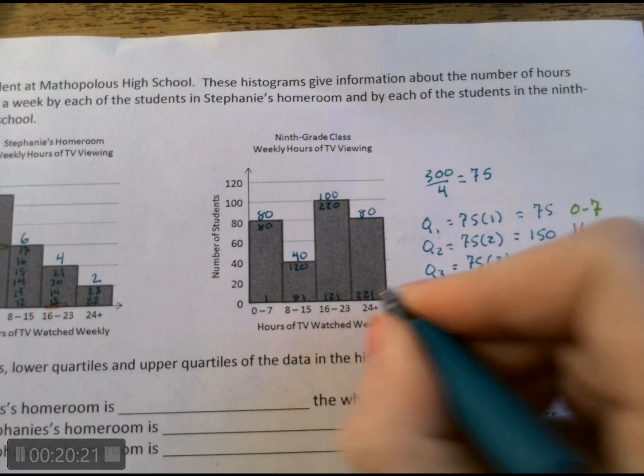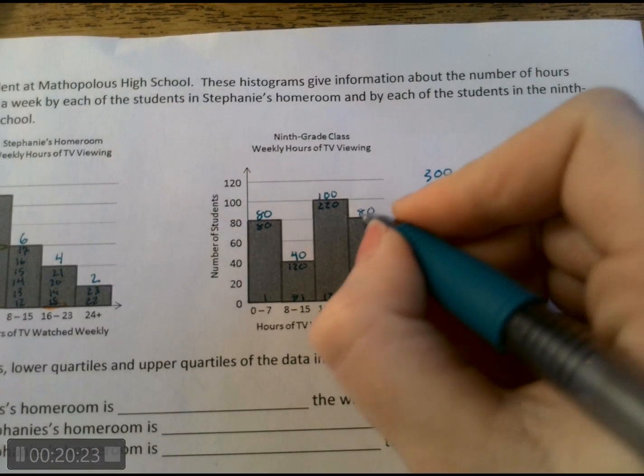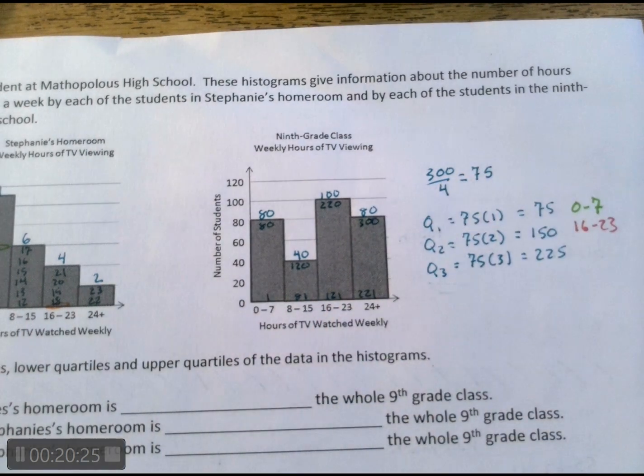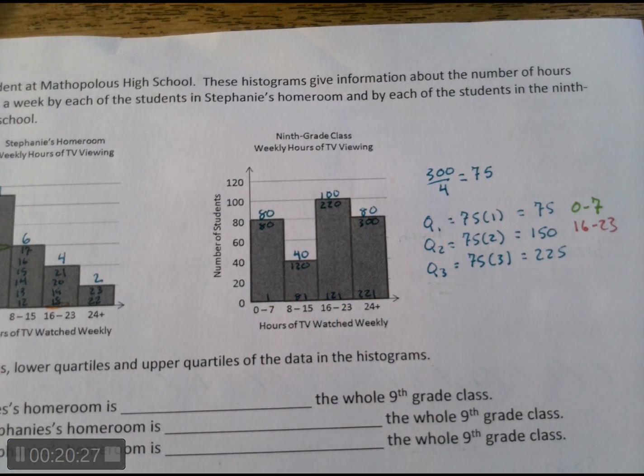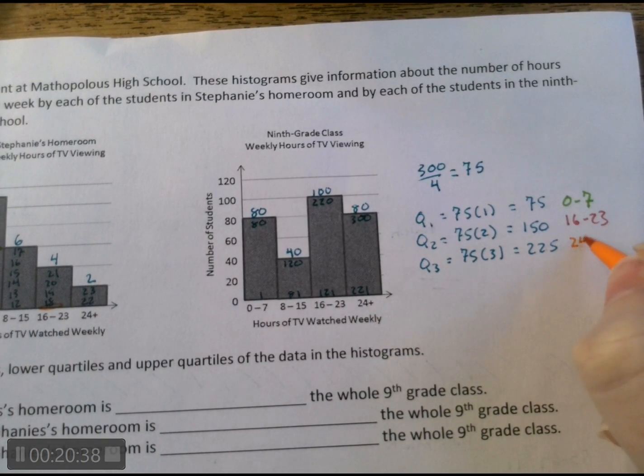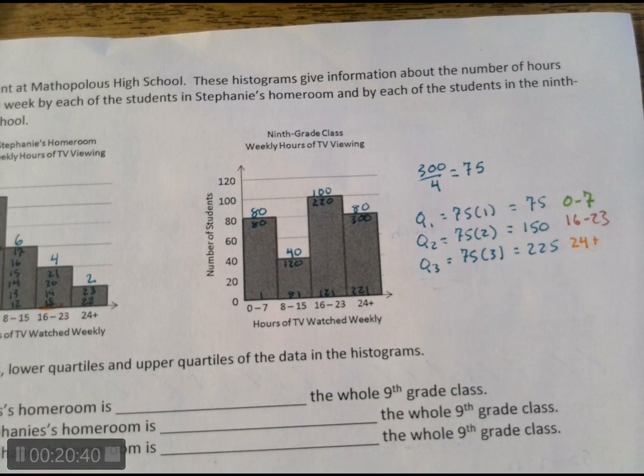And this is going to be 221 all the way to 300. That might be a little bit more helpful. Okay. So then, obviously, our 225 is going to be in the 24 plus bin. Alright, so now we are comparing the medians.